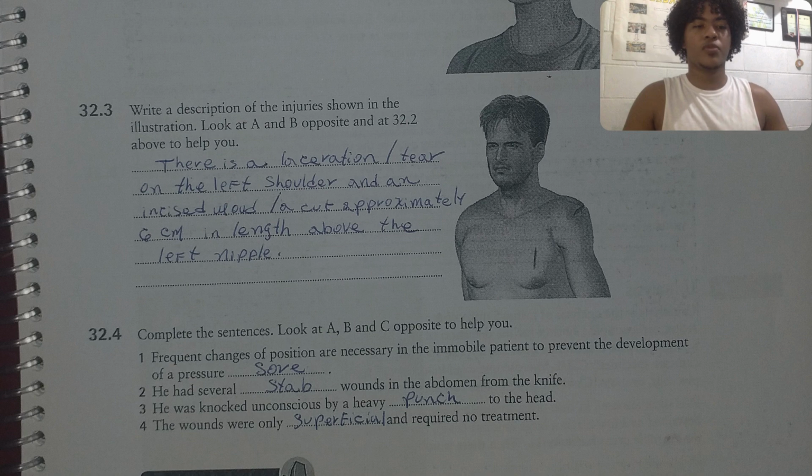Number 2. He had several stab wounds in the abdomen from the knife. Number 3. He was knocked unconscious by a heavy punch to the head. Number 4. The wounds were only superficial and required no treatment.